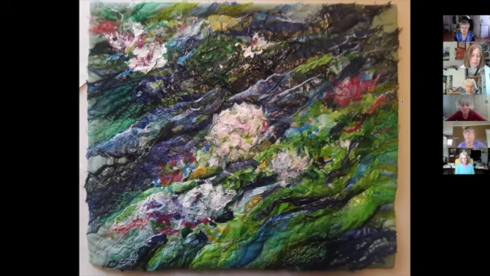If you were feeling the piece, how would it feel on the lower right? On the lower right, it looks to me like it's smoother, and it's created with softer materials there, yes, larger chunks of it.